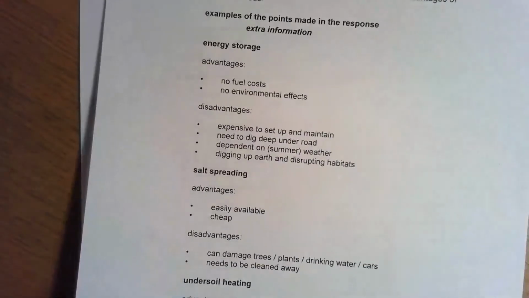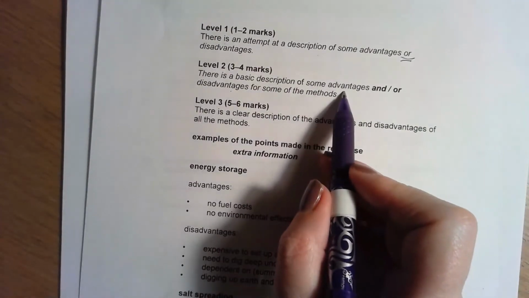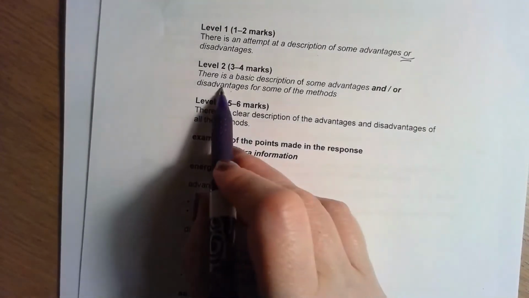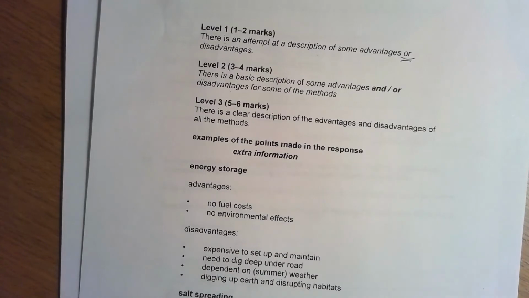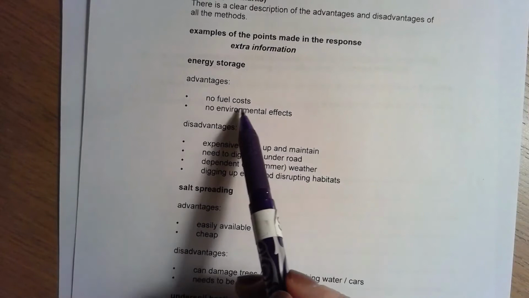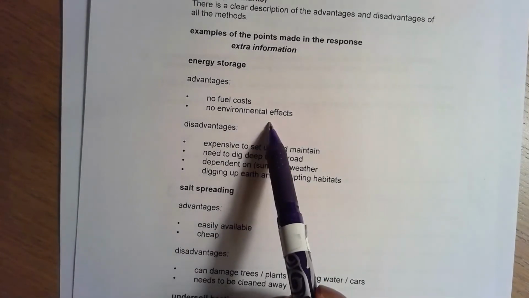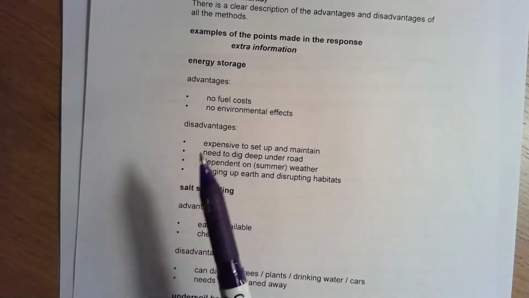So this is the one I got the mark scheme for. So therefore, level 1, some advantages or disadvantages are given. So you could just do all advantages or disadvantages here. There's a basic description of some advantages and or disadvantages for some of the methods, but to get all the marks I just have to put advantages and disadvantages of all methods. So therefore examples could be for energy storage, there's no fuel costs, there's no environmental effects, it's literally just a pipe under the ground with water being warmed up from the deeper soil.